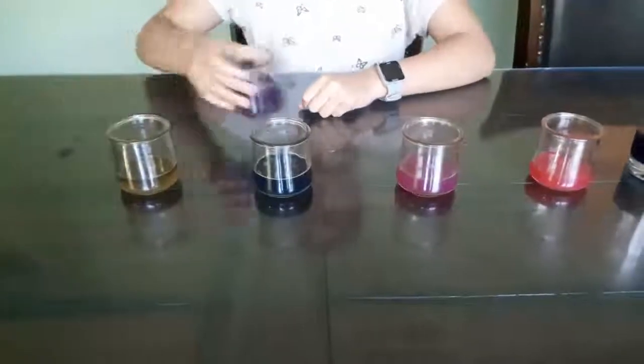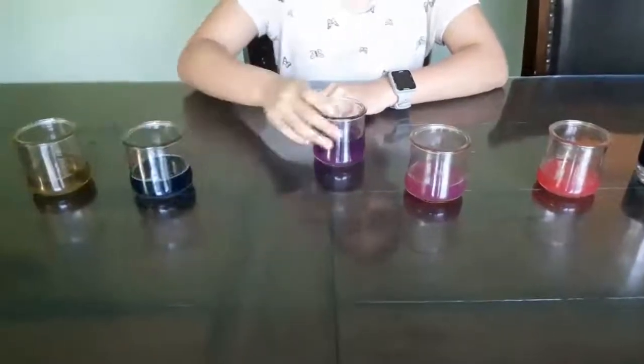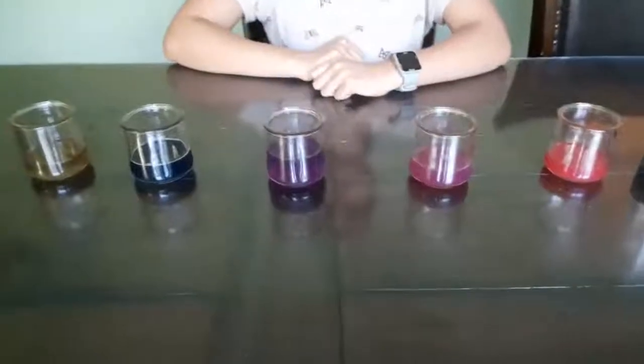Let's put the solutions in order. Bleach is on one side because it's basic, water is in the middle because it's neutral, and lemon juice is on the right because it's acidic.